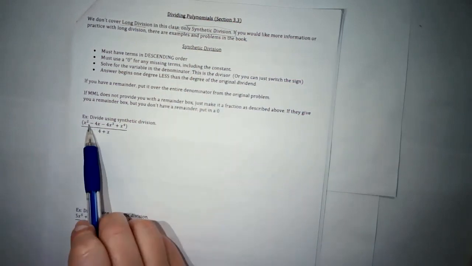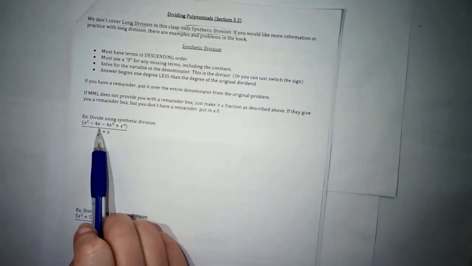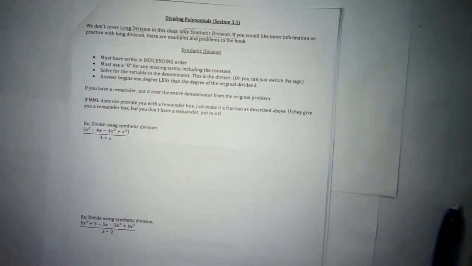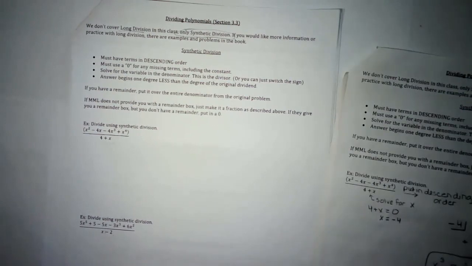But for synthetic division, you're going to have a nice polynomial that has to be in descending order. Then you're going to have a nice little divisor down here in the bottom that you're going to divide into it. It has to be 2 terms, and the degree has to be 1. Okay, degree has to be 1 and just 2 terms, and that's it. So section 3.3 is very short, and we're going to cover that Thursday, and we get to stop there. So you get a little bit of a break.